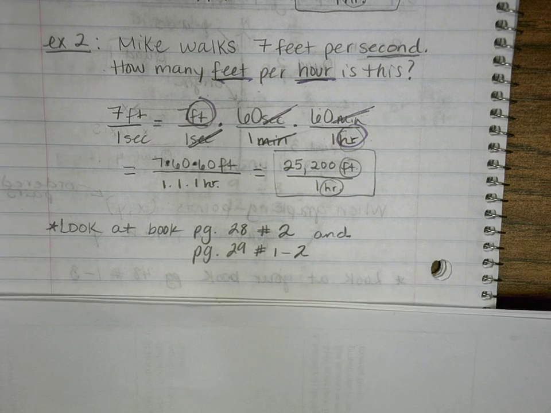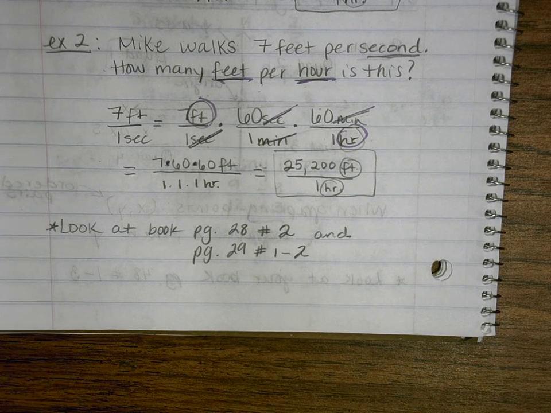Okay, so we're going to look in the book at a couple more problems. It starts on page 28. I'll put the book up here in just a moment. And we're going to practice a couple things and then do a little bit more on our own, see if we can get it. So 28, number 2.